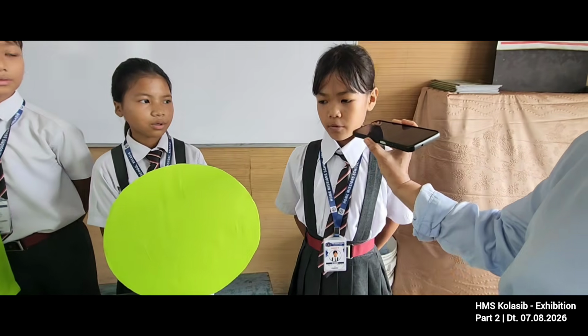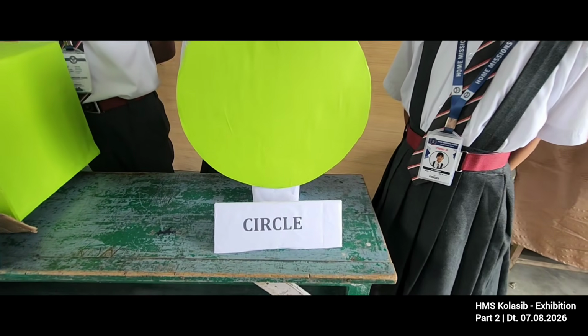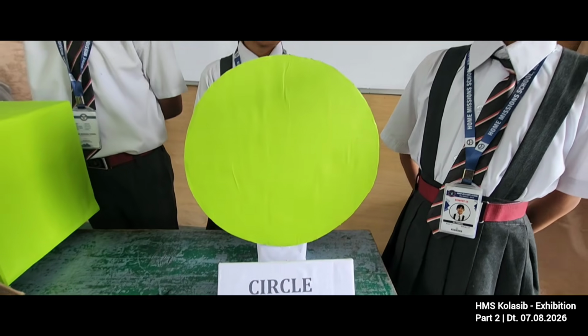We are grade 4. And this project is about 5 different shapes. Shapes aren't just for maths class. They help us build, play, and stay safe. That's why they are very important.